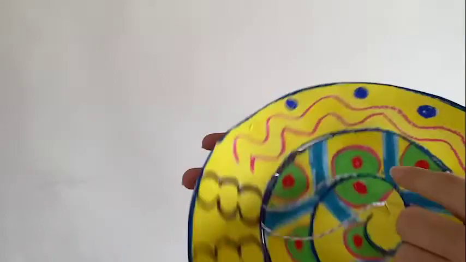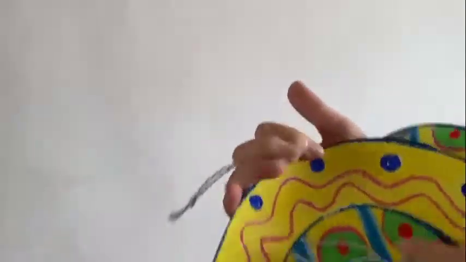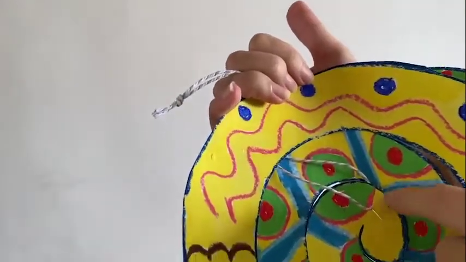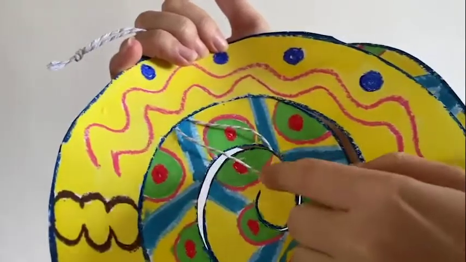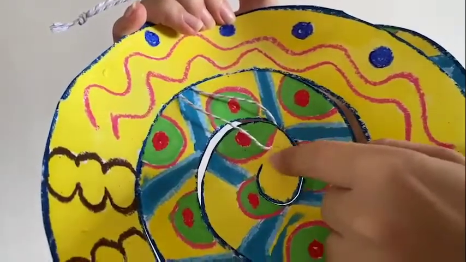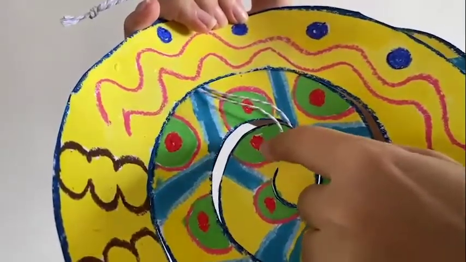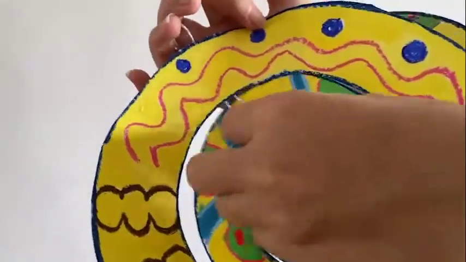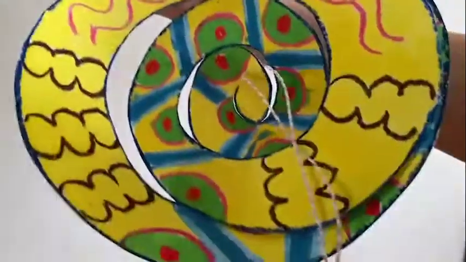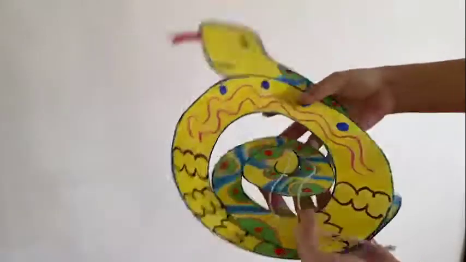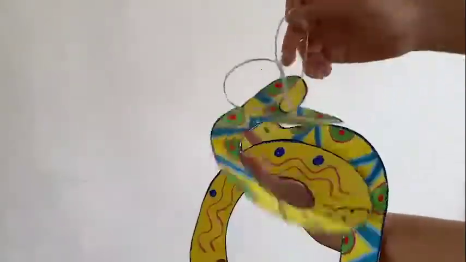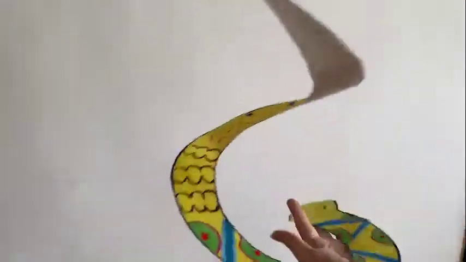So you want to make sure that when you puncture a hole, you need to be careful not to punch too close to the edge. If it's too close, you might tear it. So put it in the middle, either here or here. Then put a string through it. Then it will become like this.